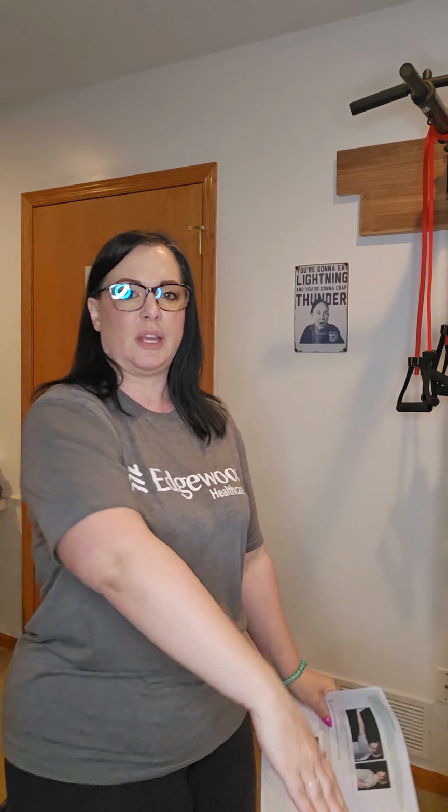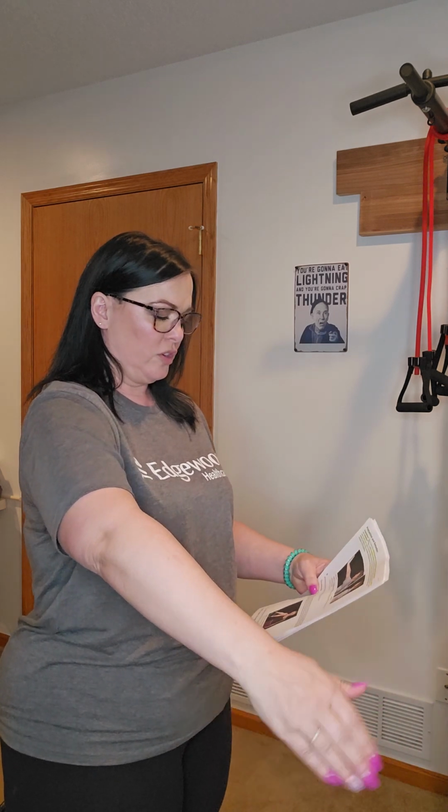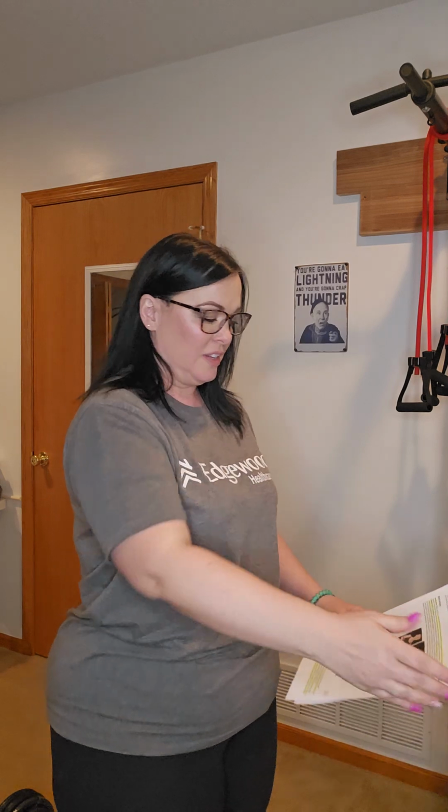Circumduction is where everything here would be stationary, and you're moving these joints down here, as an example, in a circular motion. So you think circumduction, circular motion. That's what helped me with that one, which is different than rotation. You're not rotating your wrist, you're circling your wrist.